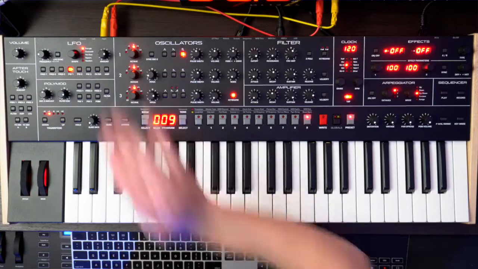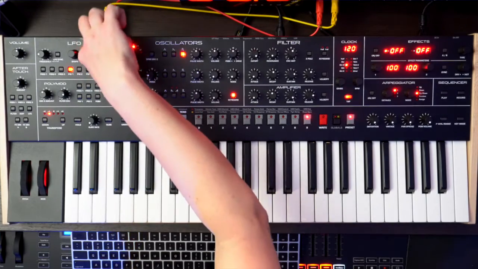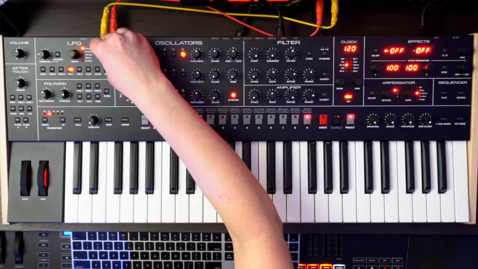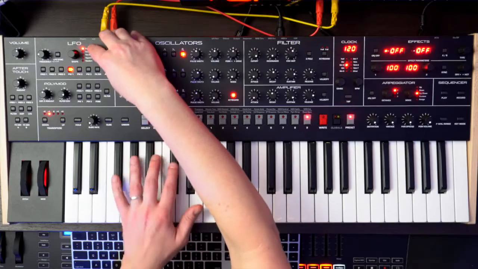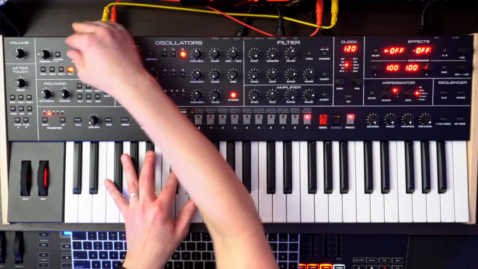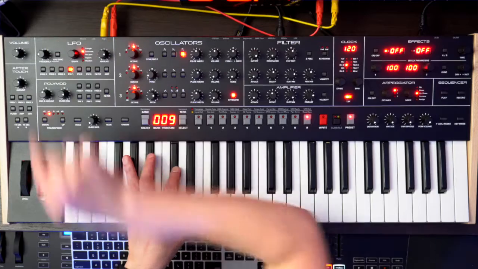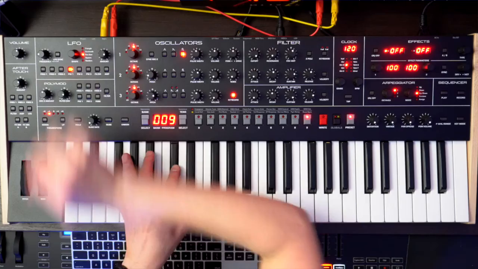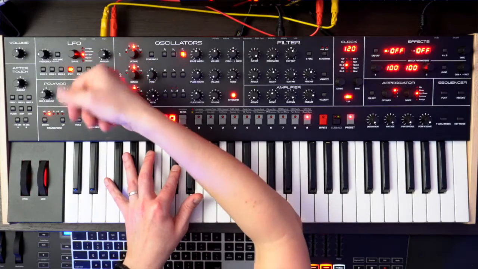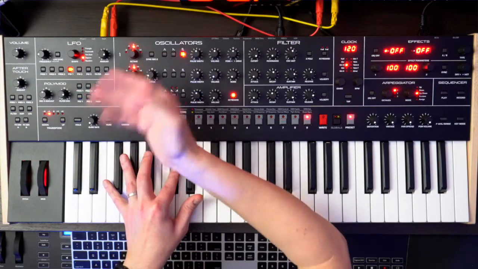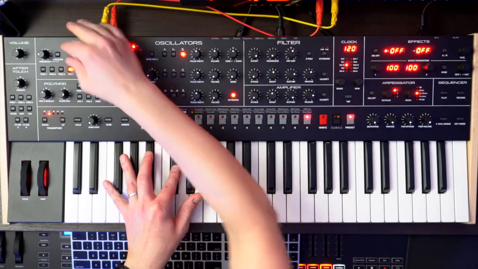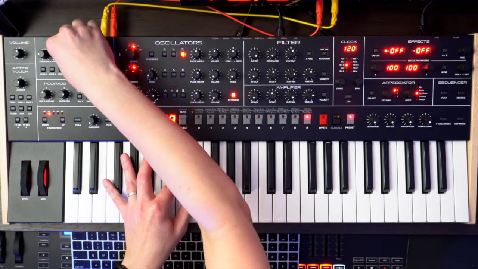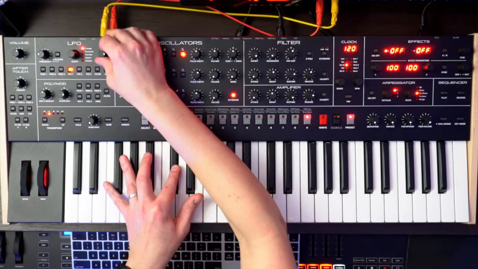Actually, before I do that, we also have these different wave shapes that we can use for the modulation. At the moment, it's a triangle. We can use the sawtooth, where it cuts out to nothing. Reverse saw. Square is going to give us on and off. And then random. I like triangle because it's the smoothest.